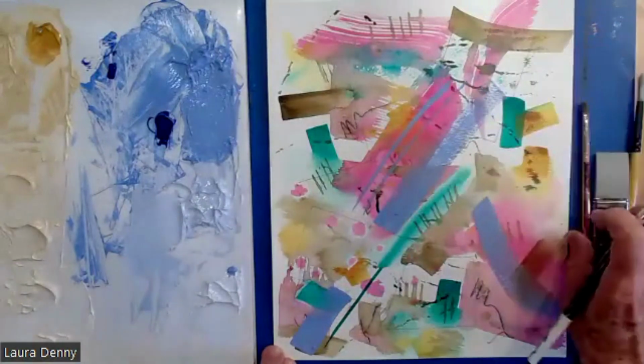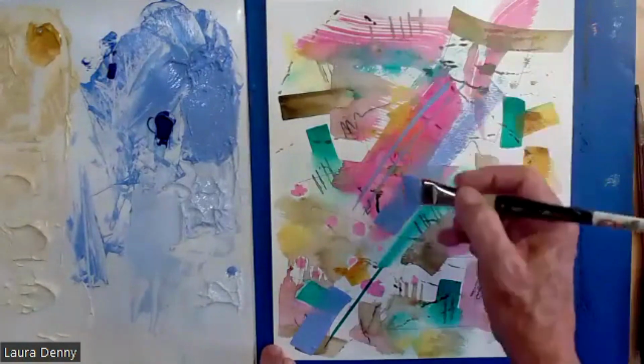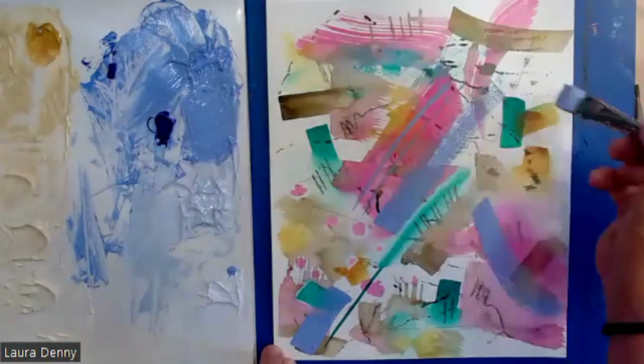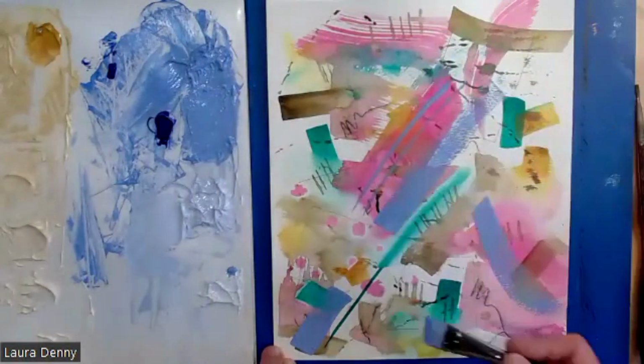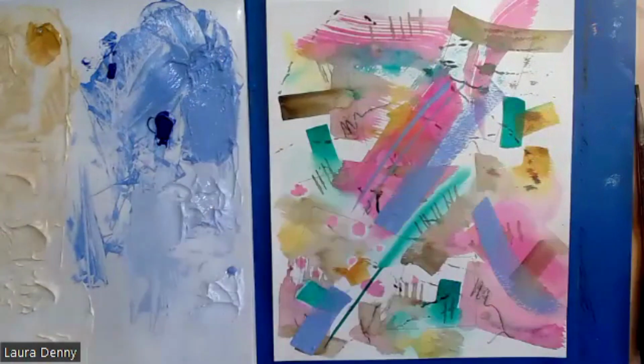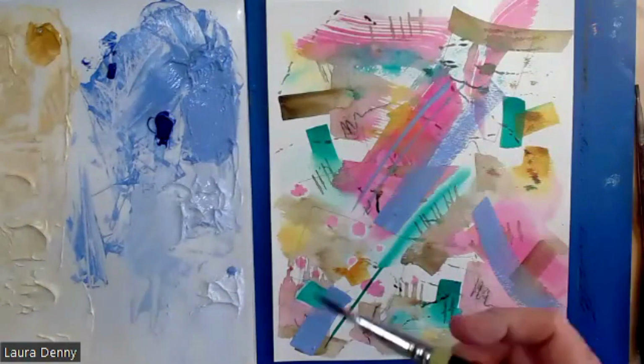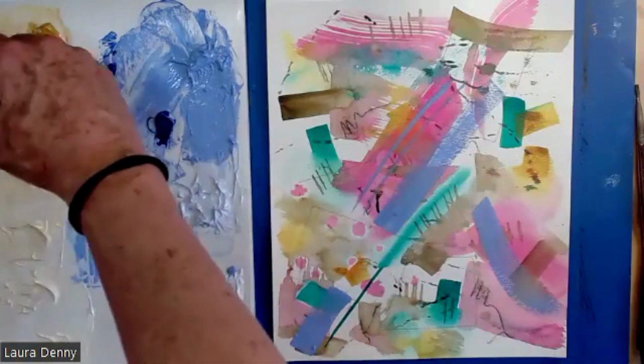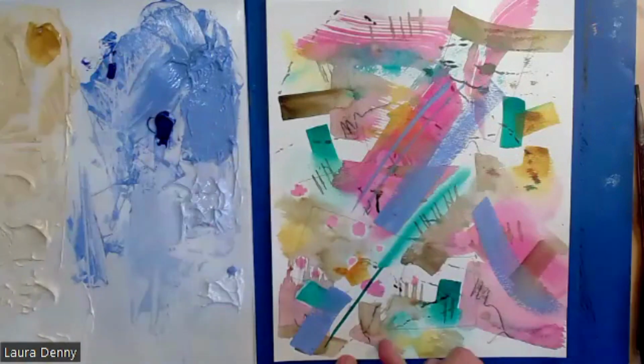I already crossed over some of that. You have to really kind of remember what you're doing. Okay, I'm not sure if I want to add more of that blue, so I'm not going to.